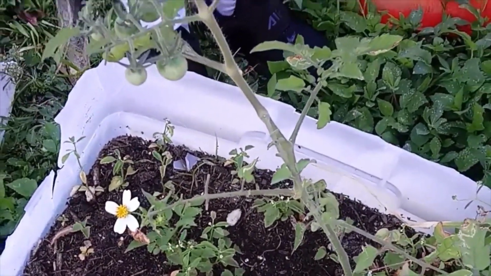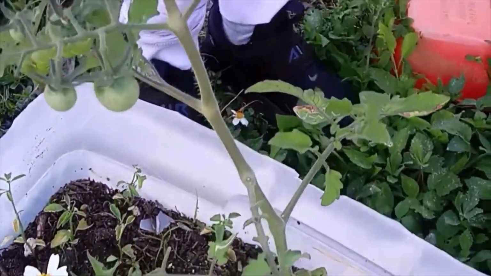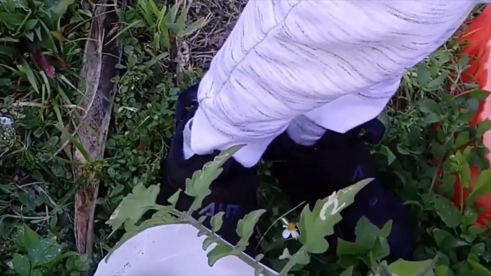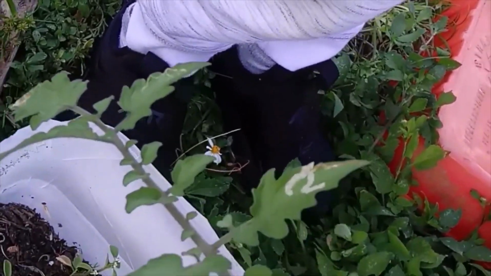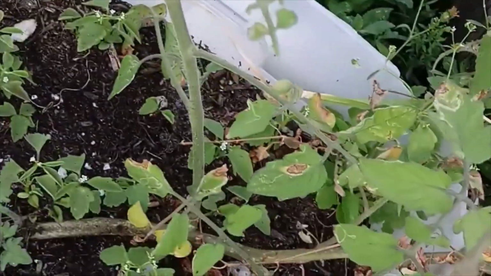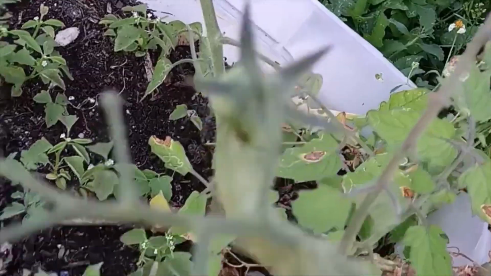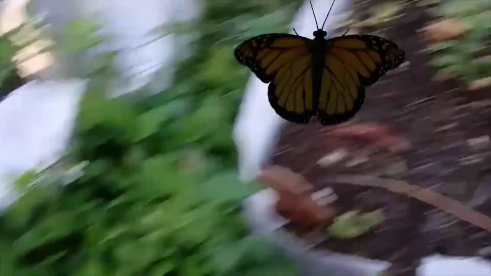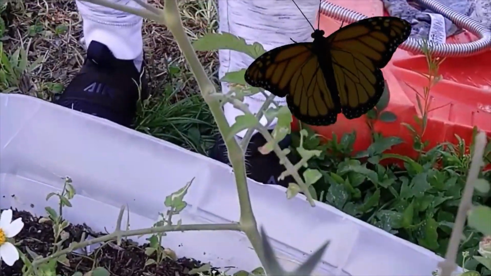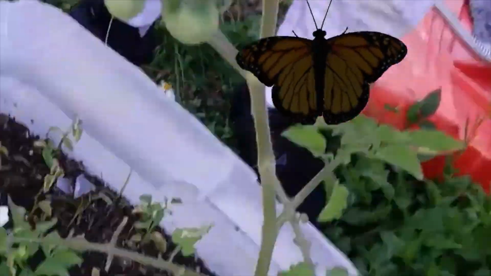So that's what we've got to look for. Let's see if we find anything that eats them. Are you looking? Do you see anything that looks like it could be eating the plant? No. You've got to go step by step. Look. Whoa. I think these might eat it.